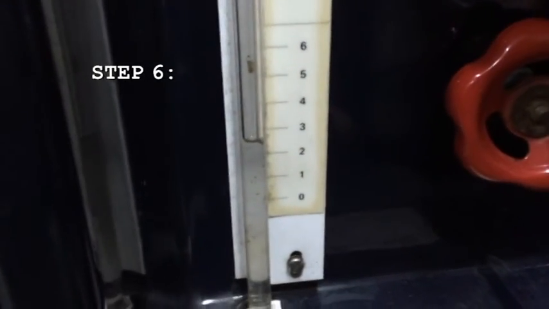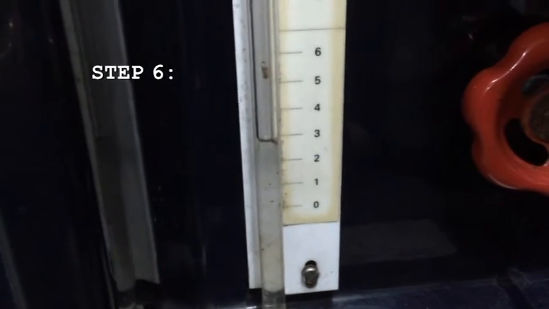The last step is to close the valve and switch off the pump. For more trials, just repeat the steps to obtain another set of data.